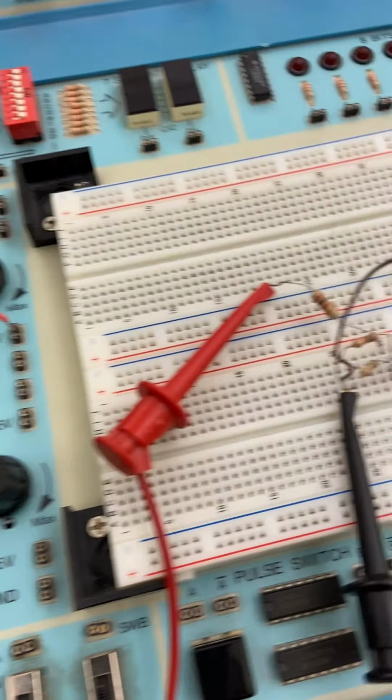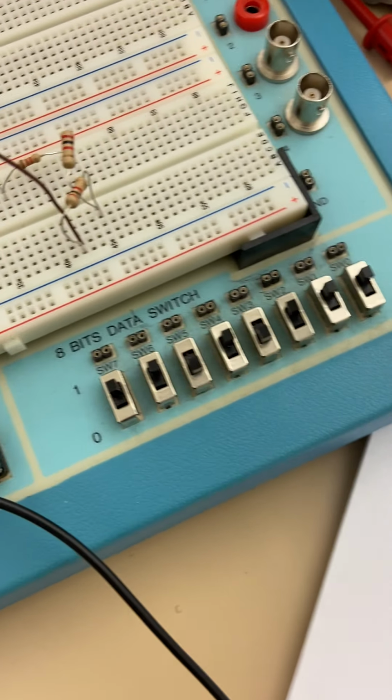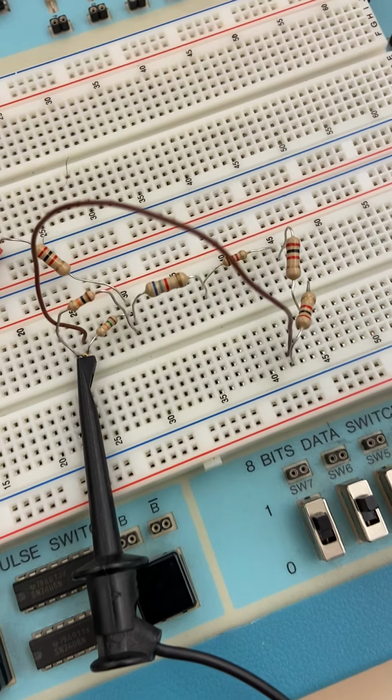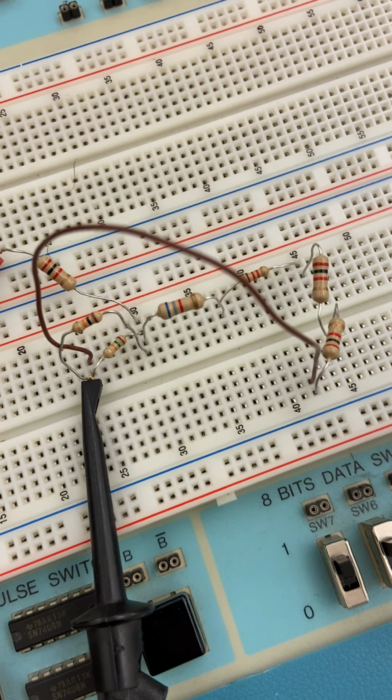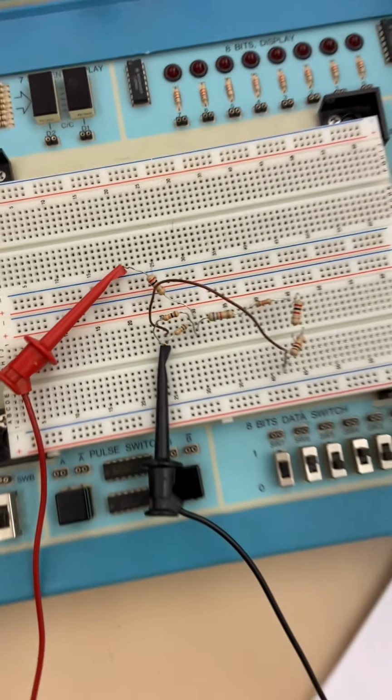And in your case for the simulations, similarly, you just need to find the current and you have the voltage, so you can get the R total by dividing the voltage by the current.